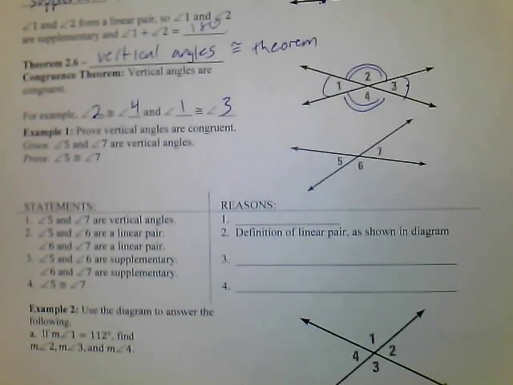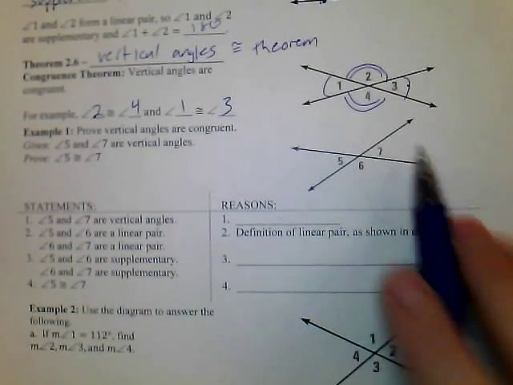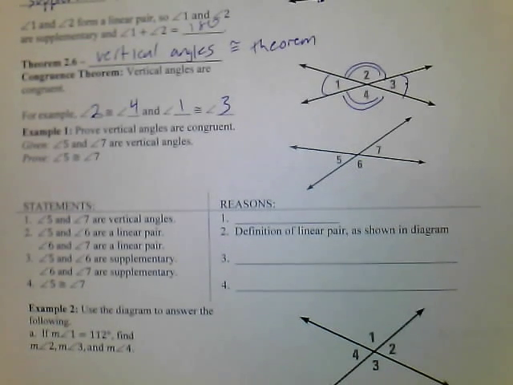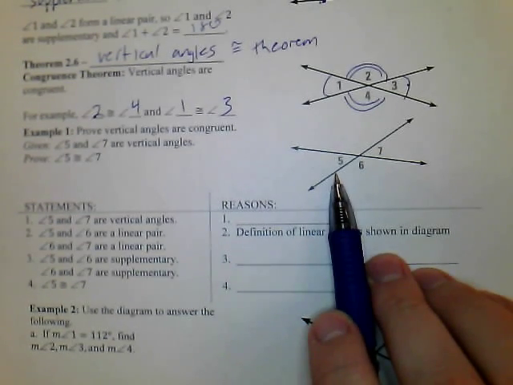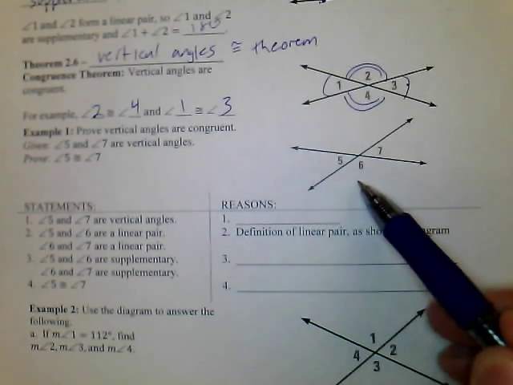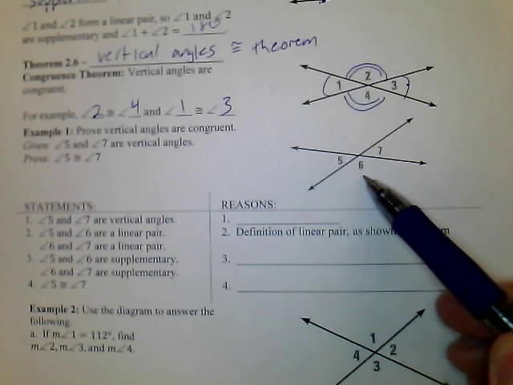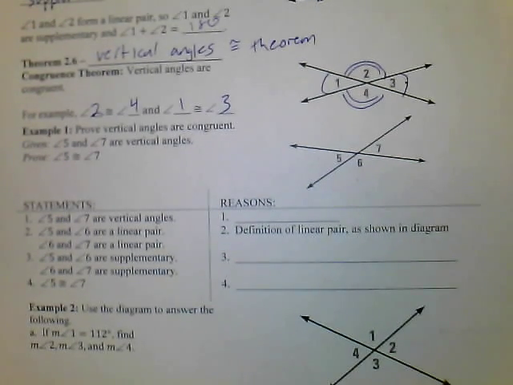We're going to have to use linear pairs in order to do this. In this proof, we're going to use angles 5, 6, and 7. We don't need this angle up here. That one doesn't matter. All we need is those three. Basically, we're going to say that since 5 and 6 are a linear pair, they are supplementary. And since 6 and 7 are a linear pair, they are supplementary. So that means that 5 is supplementary to 6 and that 7 is supplementary to 6. Well, if two angles are supplementary to the same angle, then they must be congruent to each other. So that would mean that 5 and 7 are congruent to each other. This is by the congruent supplements theorem. That's what we looked at in the last video.